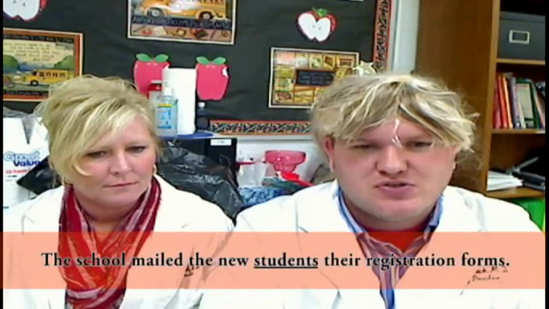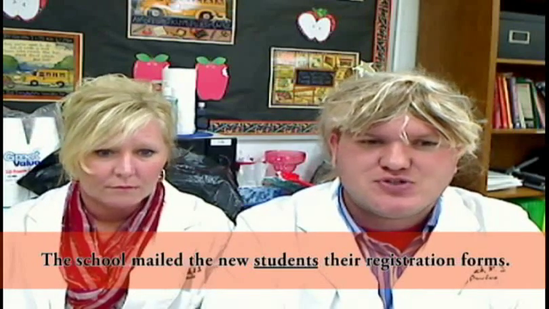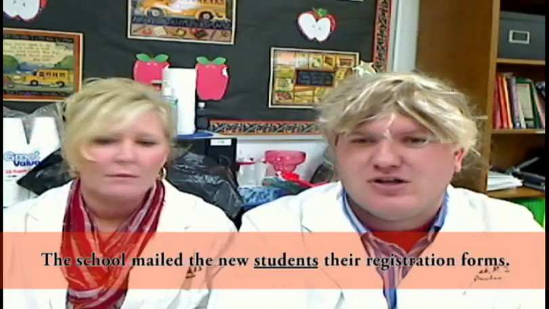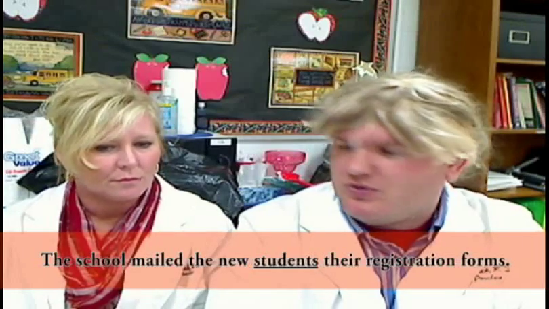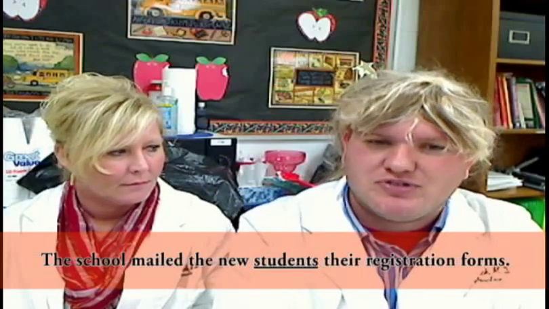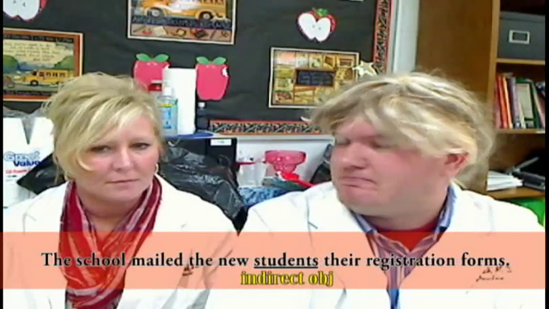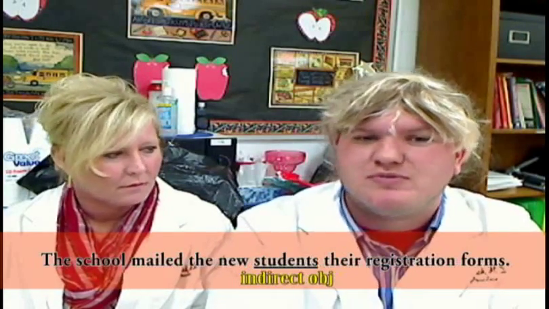Number 3 example, the school mailed the new students their registration forms. So let's find our verb first. The verb is mailed, and then our subject is school. So school mailed what? They didn't mail our underlined word. Our underlined word is students. They didn't mail the students. What they did mail, however, were the forms. Right. So the forms is our direct object. The underlined word received the direct object, so students is our indirect object. Yes. Very good. What received the forms, or who received the forms, and that was students.